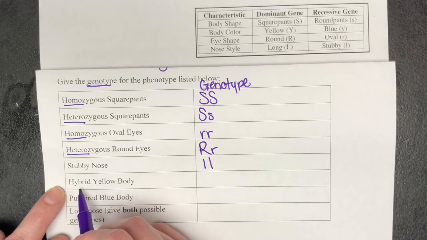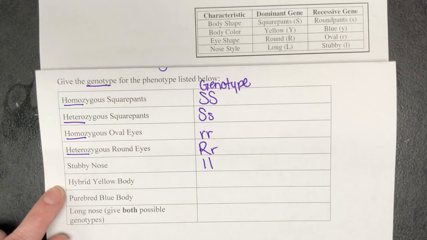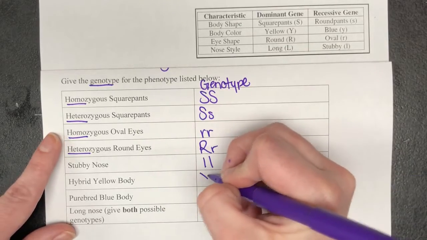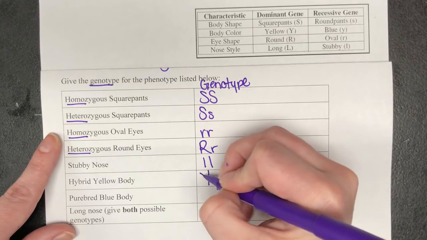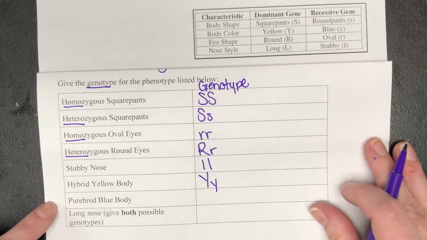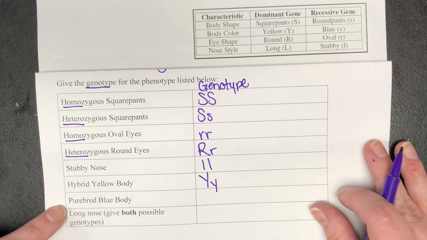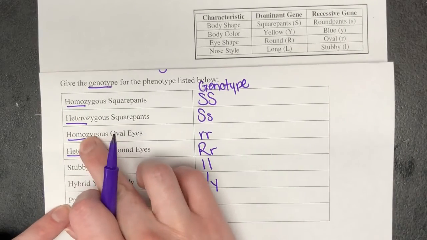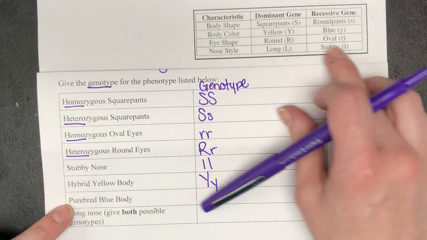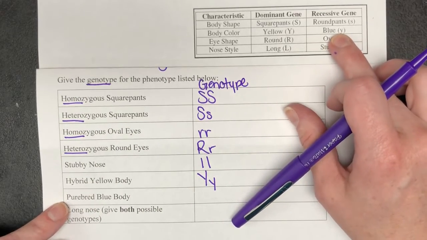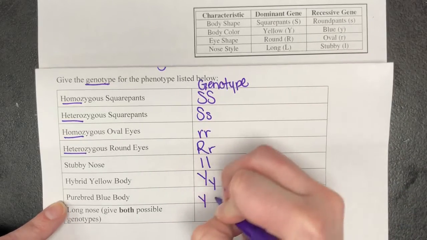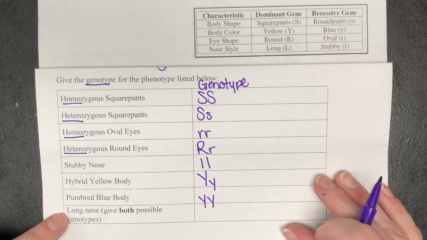Next, we have hybrid yellow body. If we remember from our vocabulary, hybrid is the same as heterozygous. So hybrid, it's going to be different. We're going to use a capital Y and a lowercase y. Next, we have purebred blue body. Okay, so purebred means homozygous. Those are the same. Now, blue is our recessive allele, our recessive phenotype. So that means it's going to be 2 lowercase y's.